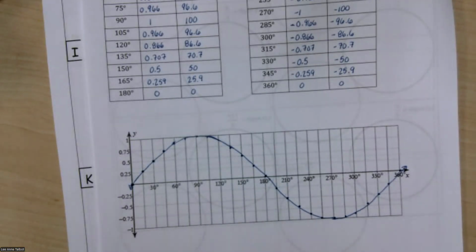How's your wave? How'd it turn out? I'm just lucky I got an erasable pen, that's all.